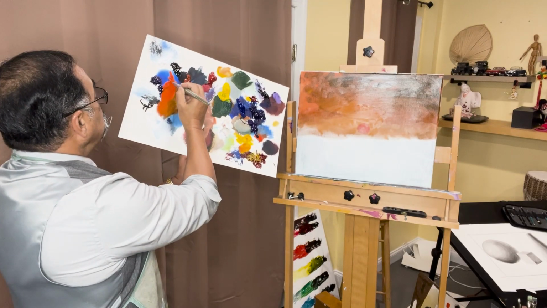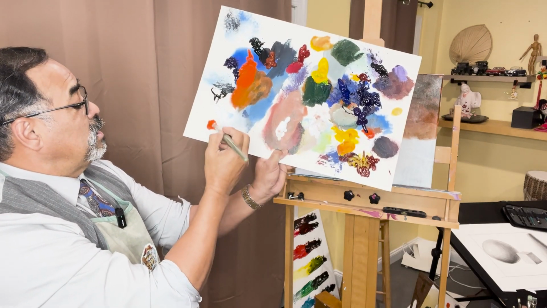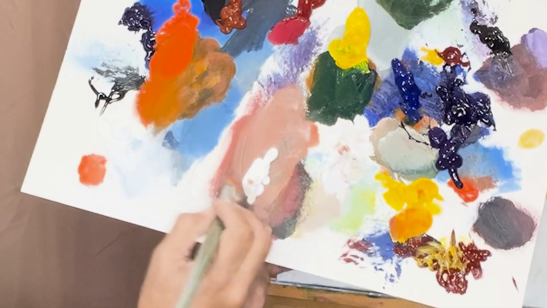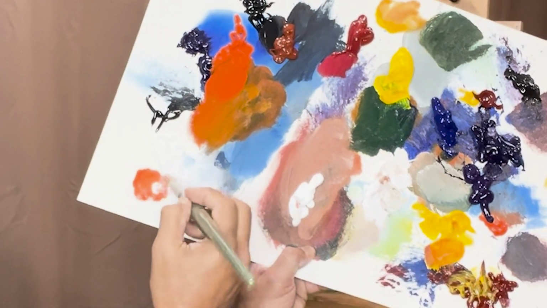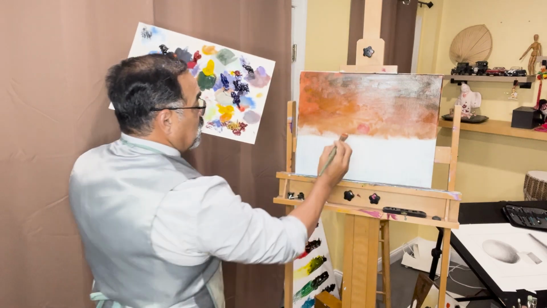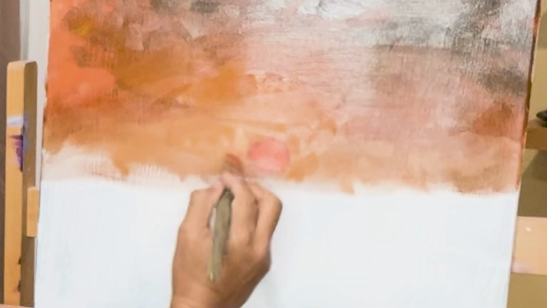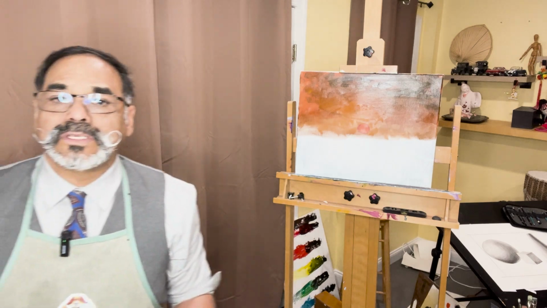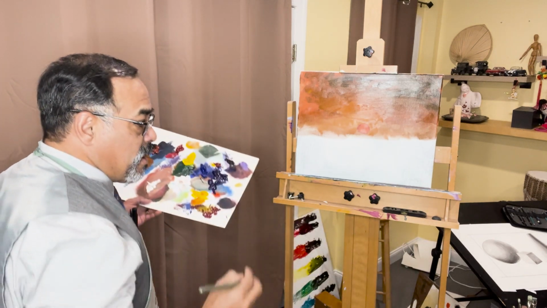I'm going to take the orange, and my orange right here. Add some more white to that. Lighten this up so I get it nice and hot. There we go. Okay. We have your orange sun there.